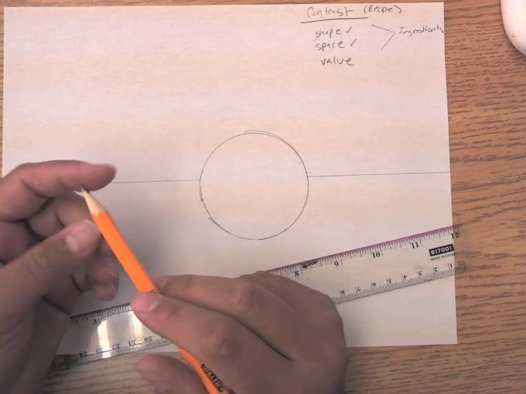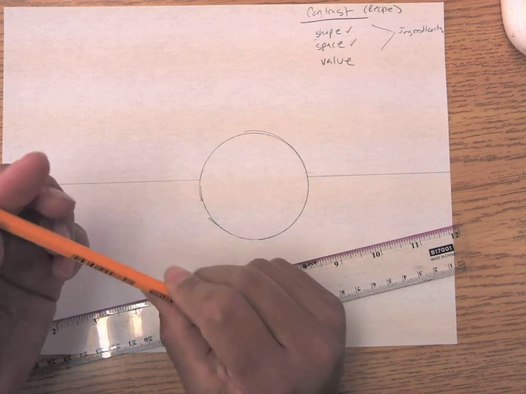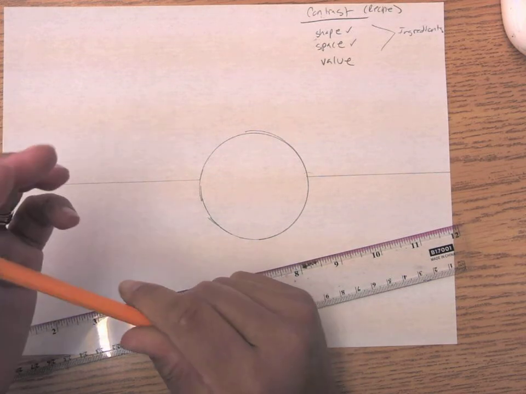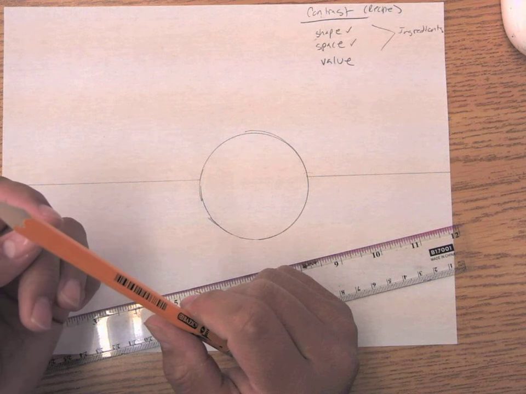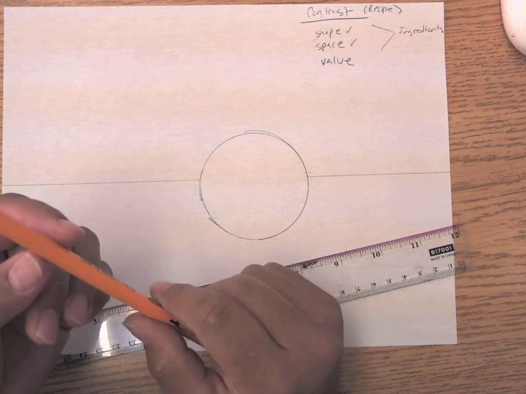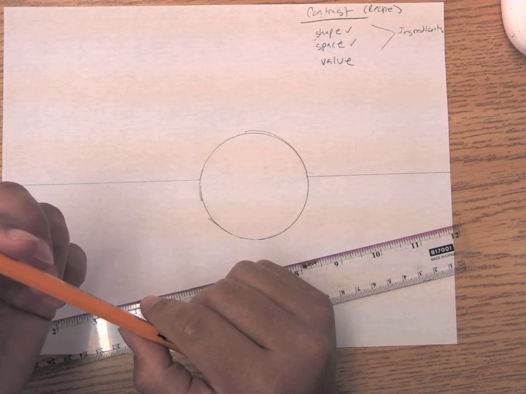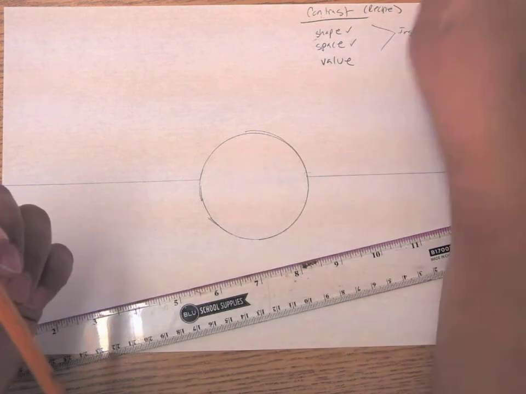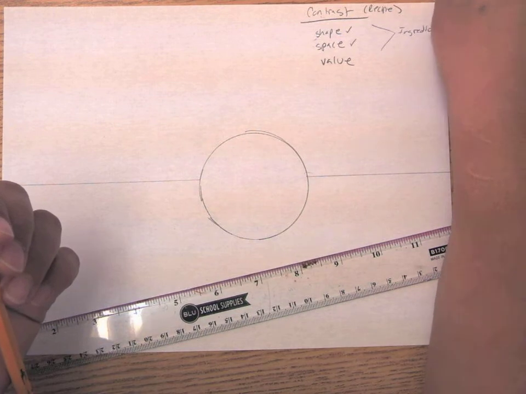Do you remember what form meant? Form was a fun one that we did in our sketchbooks. Anybody remember? By adding value, we're adding form. Someone look at their definitions and tell me what form means. Oh, let me pick on someone then.